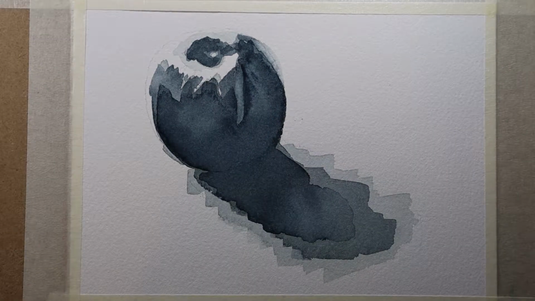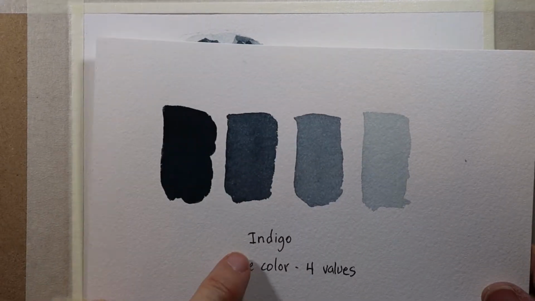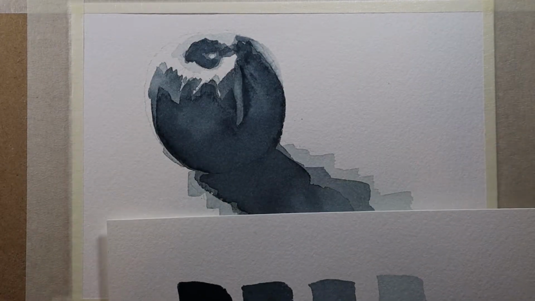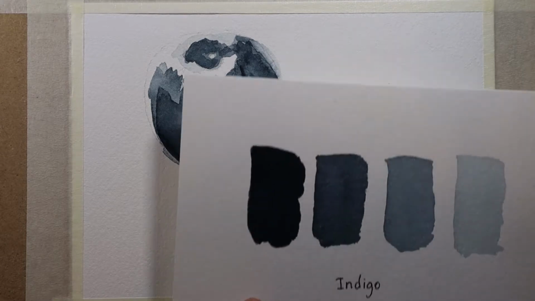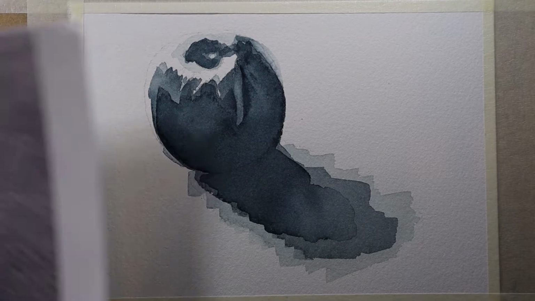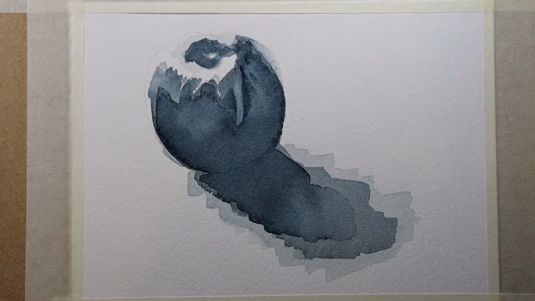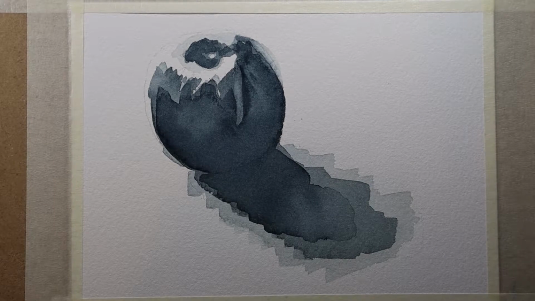Okay, now, again, done that third value here. And now I want to try and replicate this darkest of values in the very darkest areas of the picture. There aren't too many of them, so we will just try to focus in on those couple spots there that represent the darkest area of the picture.